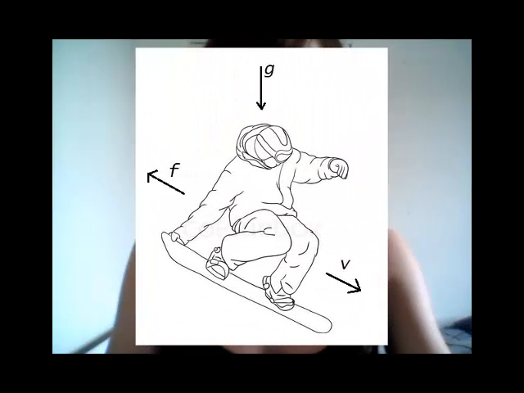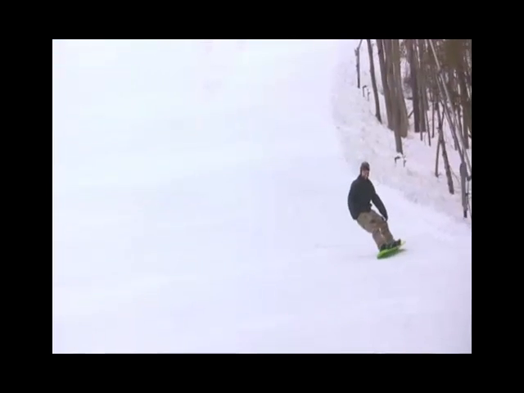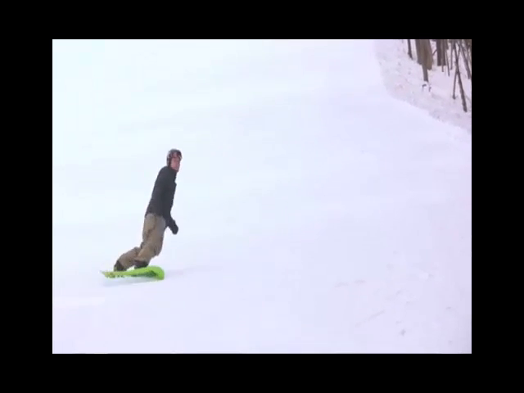The next major physics concept in snowboarding is friction, a force that causes negative acceleration and acts in the opposite direction to speed. This allows you to carve. Carving is a type of turning in which the board is shifted from one edge to the other, leaving a pencil-thin line in the snow.